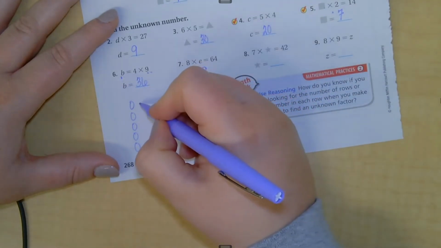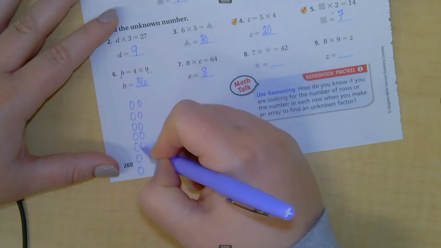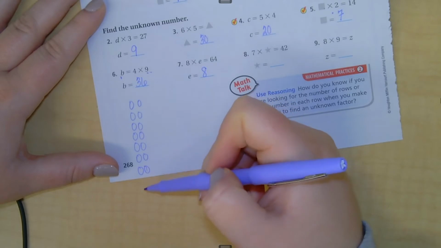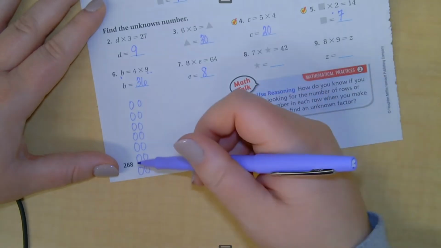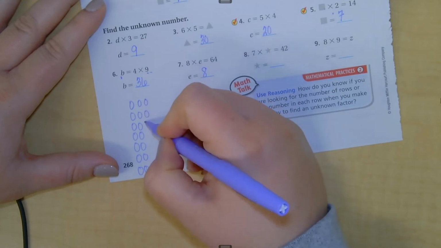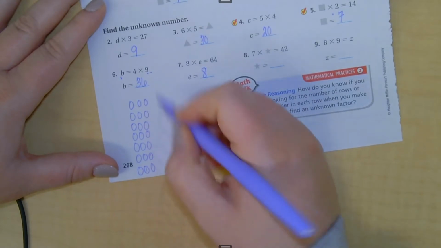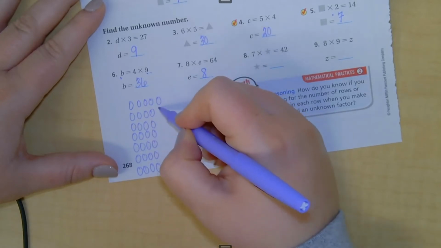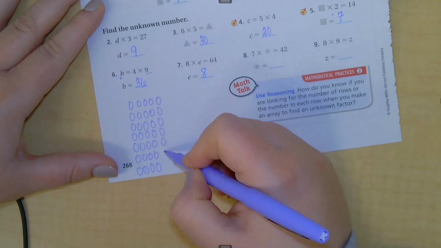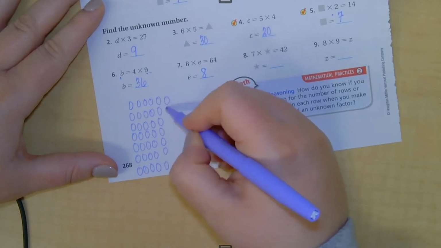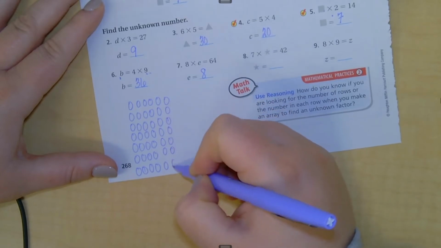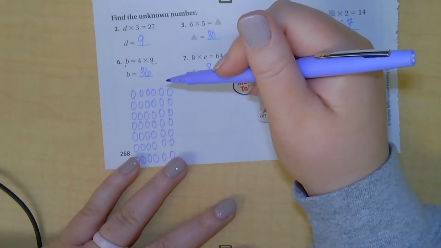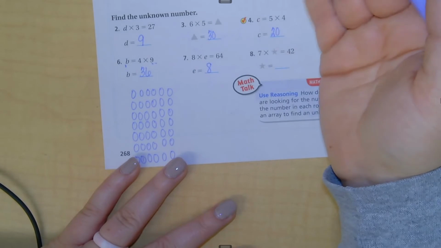So this is 7, 8, 9, 10, 11, 12, 13, 14. Notice I'm making sure these are as lined up as possible so I don't end up doing more than 7 or less than 7. Okay, so I'm at 14, 15, 16, and so on up to 42. If you have manipulatives or marshmallows or Cheerios, you can use those as well instead of drawing out your array. However you want to do it, okay?